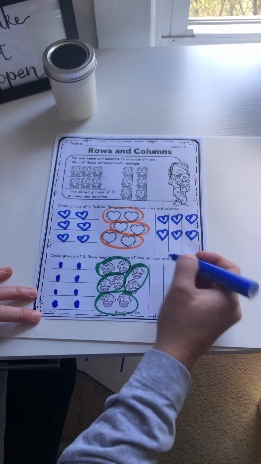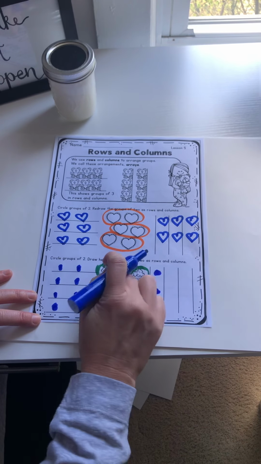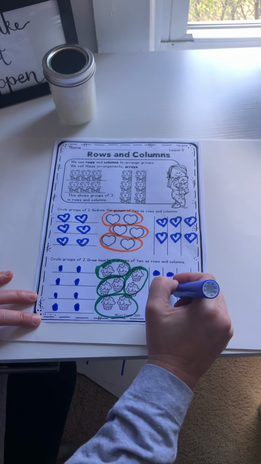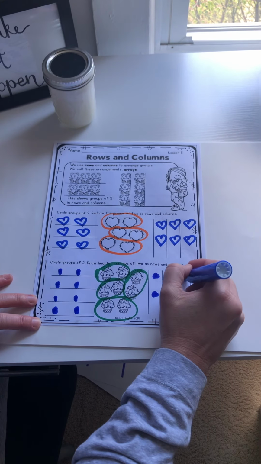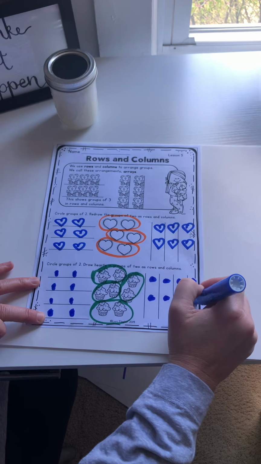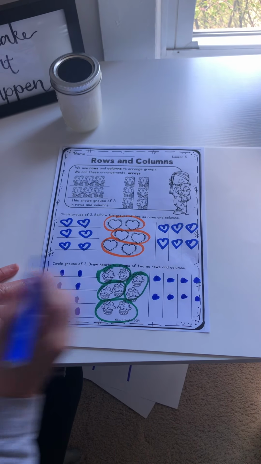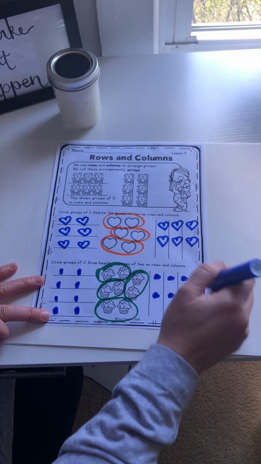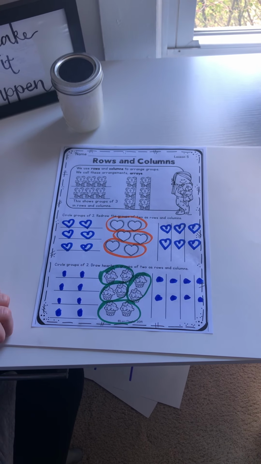Now I'm going to draw them as columns. 1, 2, moving on to this one, 1, 2, moving on to this one, 1, 2, and then I'm moving on to this one, 1, 2. So now I have 4 columns of 2.